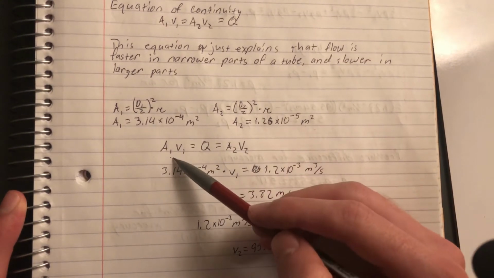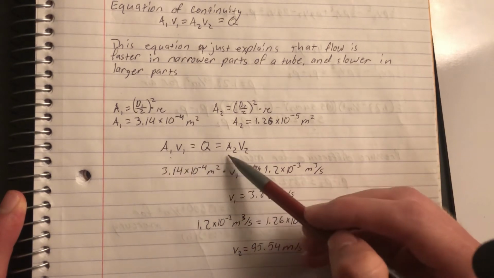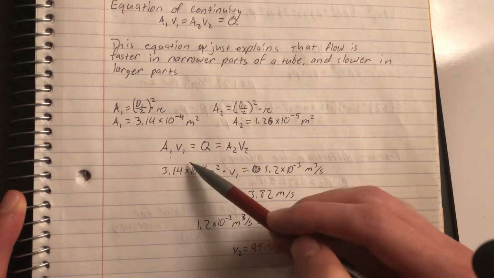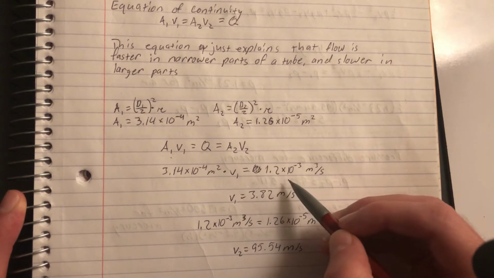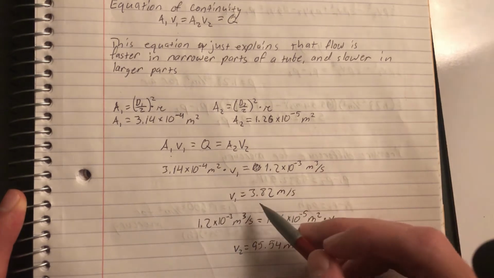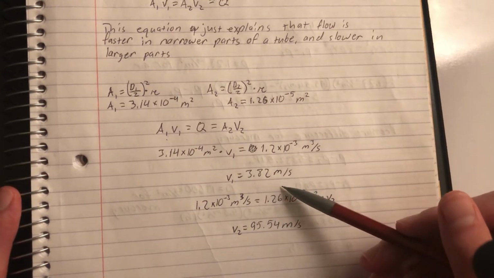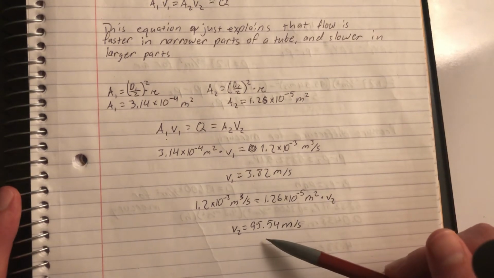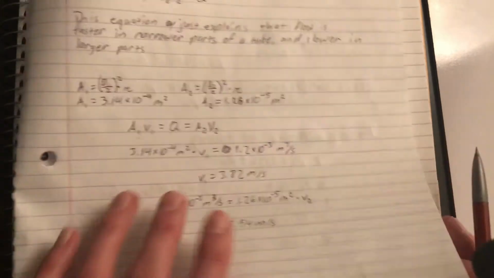And now, knowing our areas, area 1 and area 2, we can solve for our velocities because we know the Q. We just convert our Q into meters instead of centimeters. And we can divide our Q by our A to get our V. And so for V1, we get 3.82 meters per second. And then for V2, we get 95.54 meters per second. And we're going to plug these two values into our Bernoulli's equation.